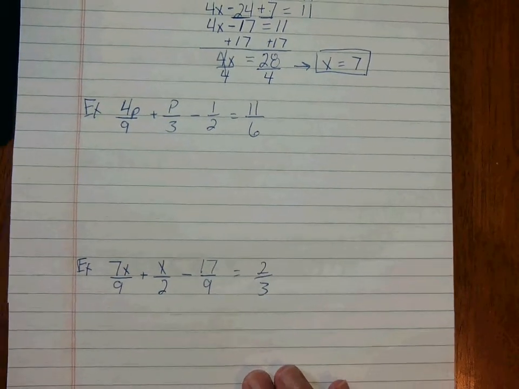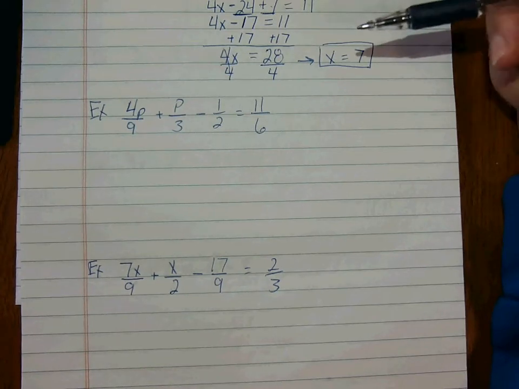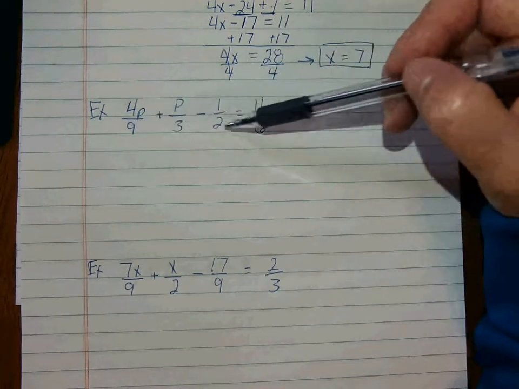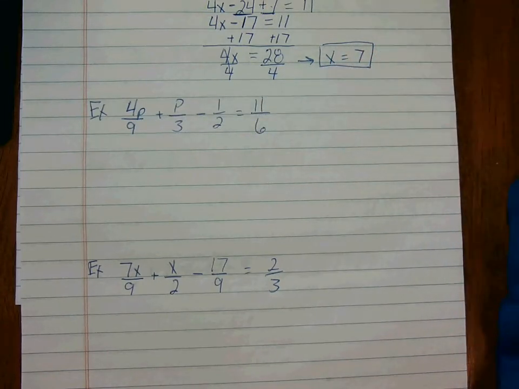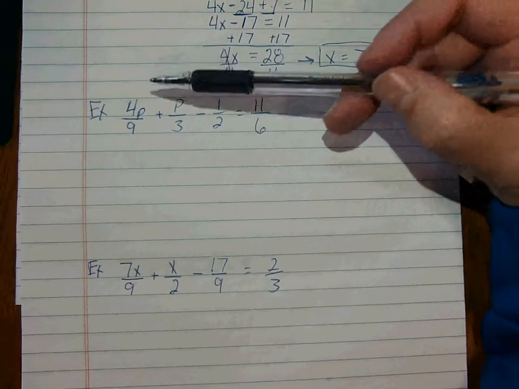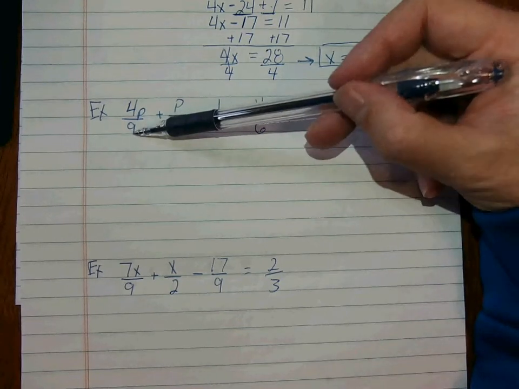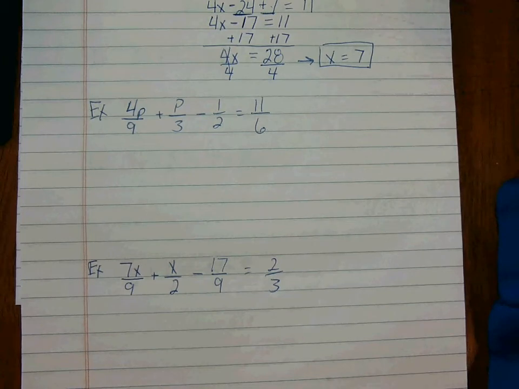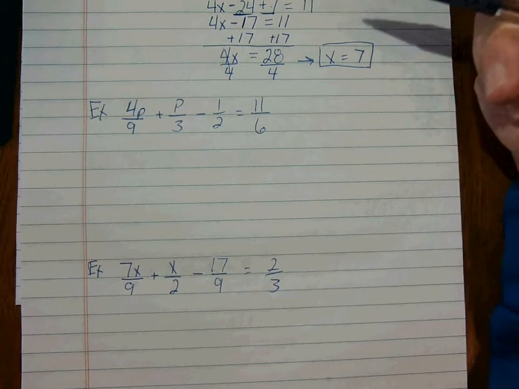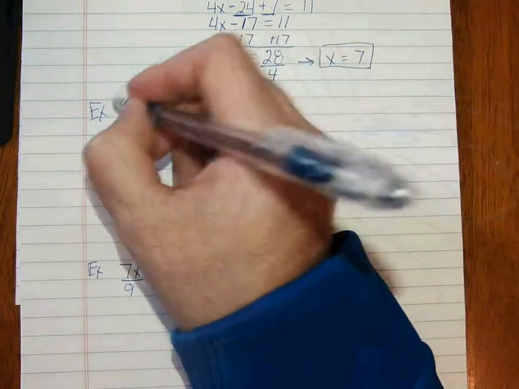So then the next one here, you'll notice that we have fractions, and what we're going to do is make it easy for ourselves and eliminate the fractions. So we're going to eliminate all these numbers on the bottom. Now, to be able to do that, you're going to have to find a common denominator. So when you look at these numbers, you have 9, you have 3, you have 2, and you have 6. You want to try and find a number that all of those will be able to divide into. Now, in this case, it's going to be 18.